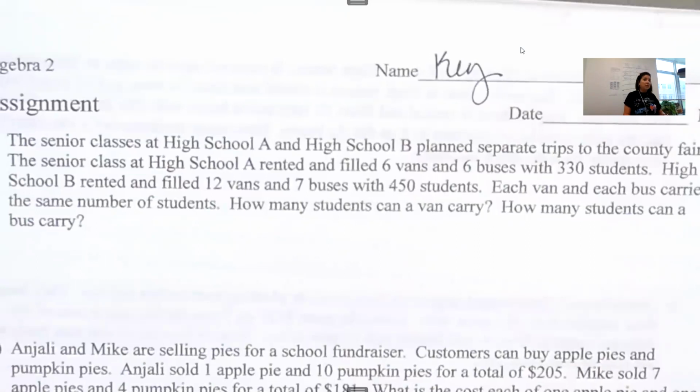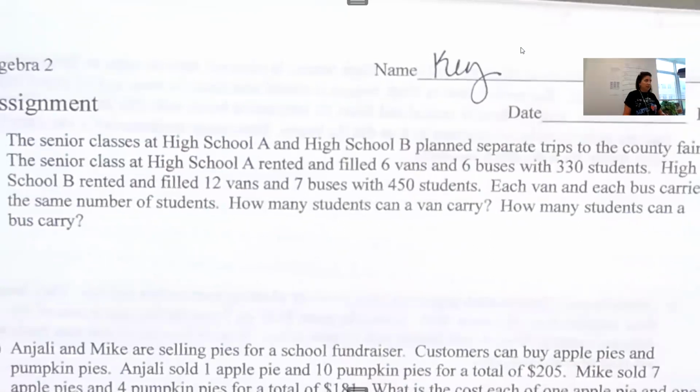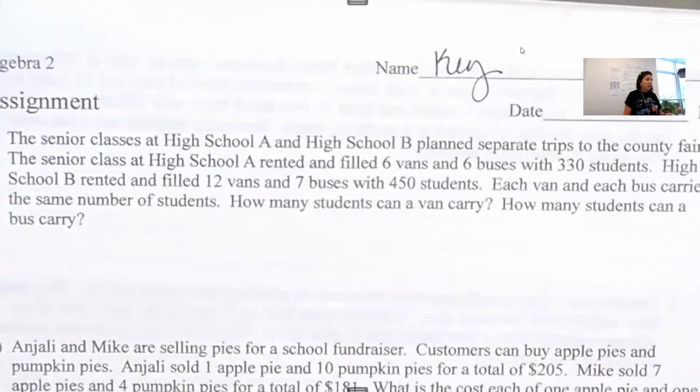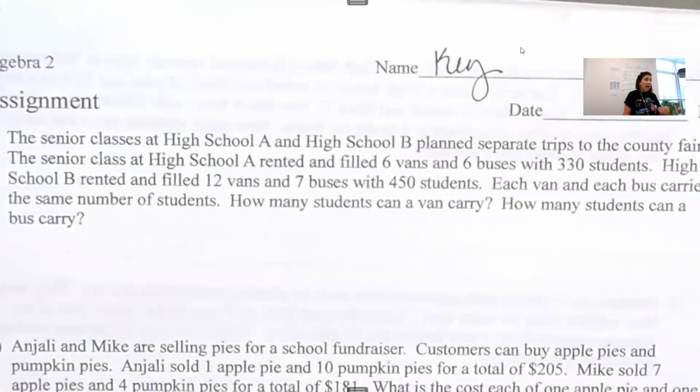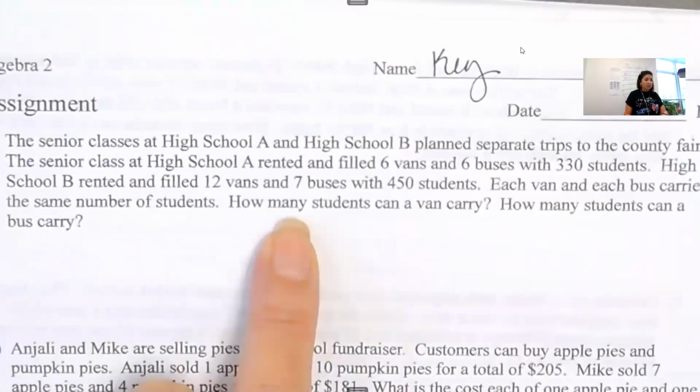All right, have y'all seen problems like this before? Okay, when you see problems like this, think system of equations. We have to create 2 equations that will fit this information. So first of all, we need to figure out what our variables are. Look at the questions they asked. They asked, how many students can a van carry? How many students can a bus carry?